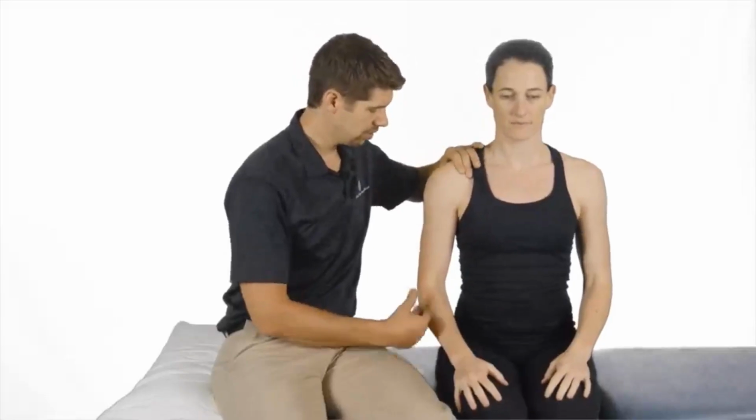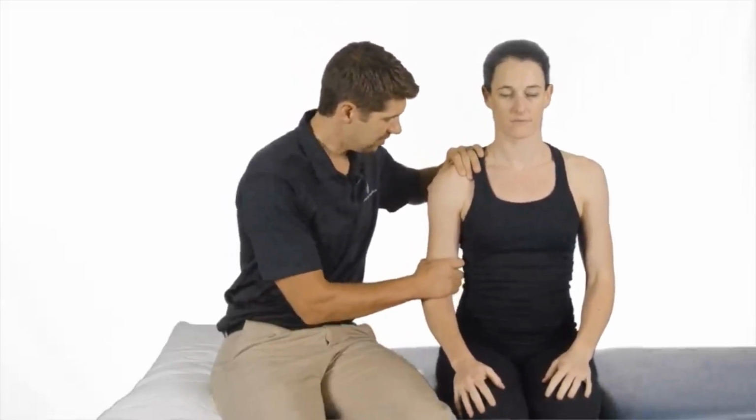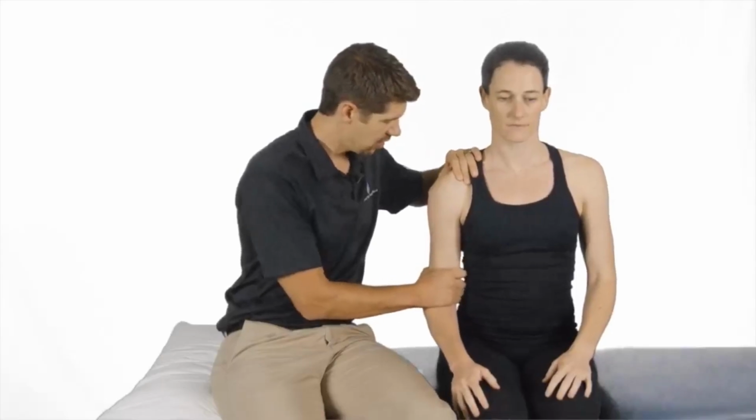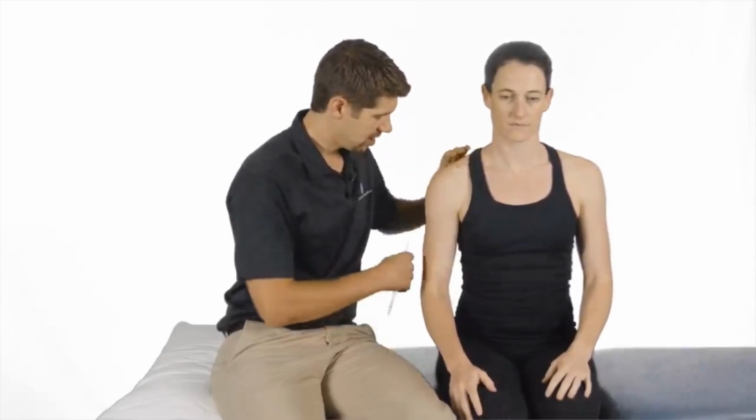Now, for general shoulder instability, the sulcus sign is essential. And what we want to do is we want to measure in centimeters the distance between the inferior surface of the acromion and the superior portion of the humeral head. I actually have this on my right shoulder, my non-throwing shoulder, because I've dislocated it many times.